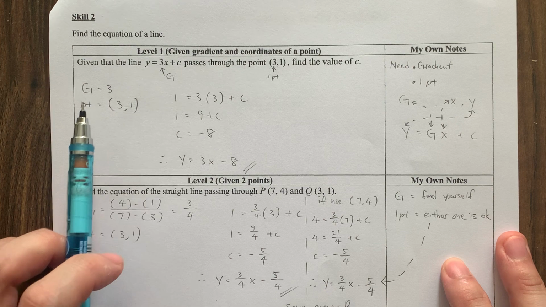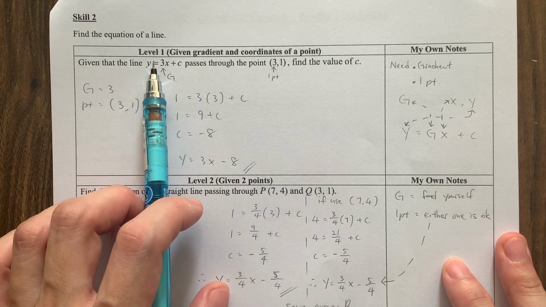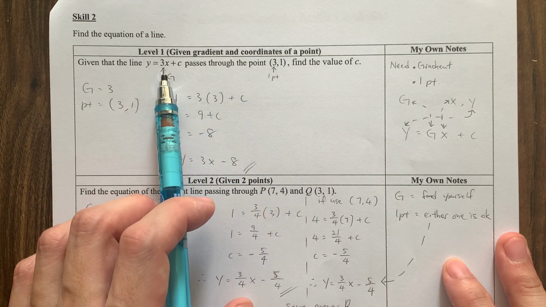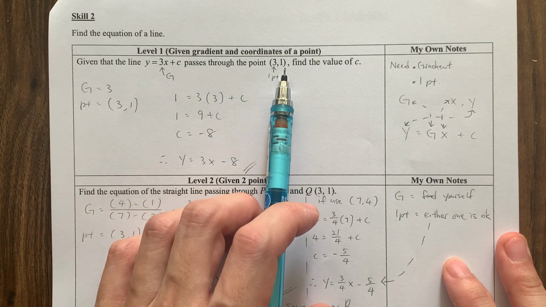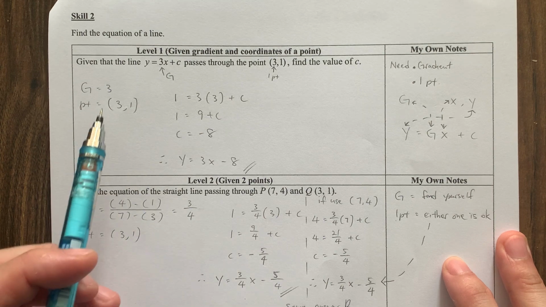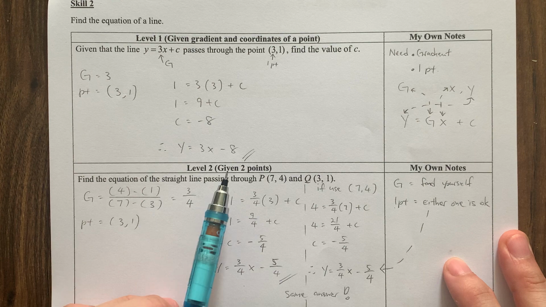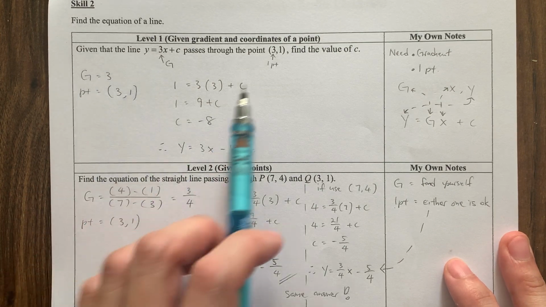Okay, so let's do the question proper. You can see that this line passes through this, right? And to find c, you can see that the gradient in this case is 3, and the point we're looking at here is 3, 1. In this case I choose to find the equation because I want to demonstrate this skill here. So I put a note for myself. The gradient is 3, the point is 3, 1.